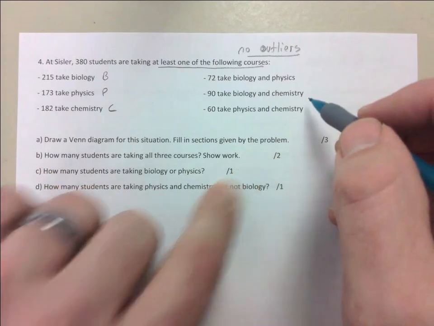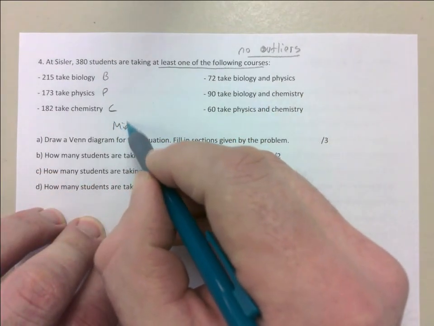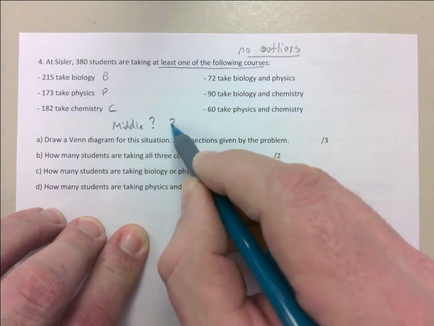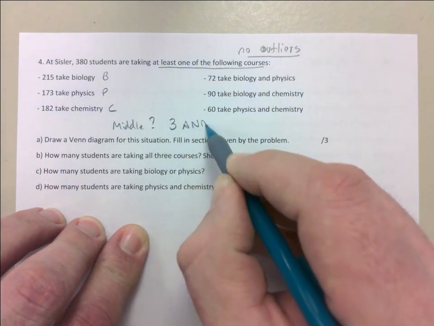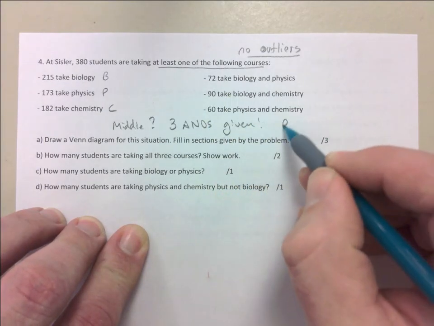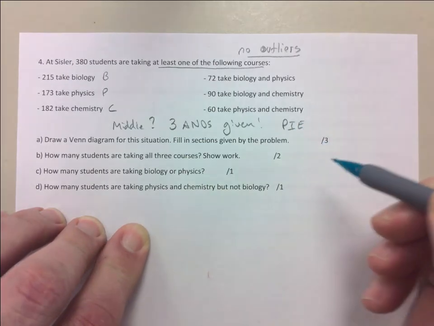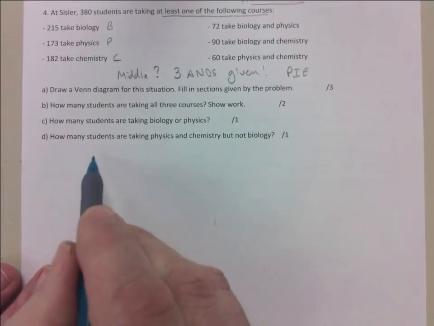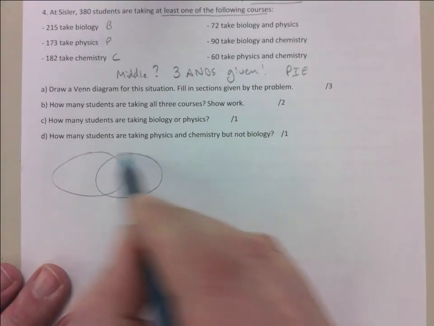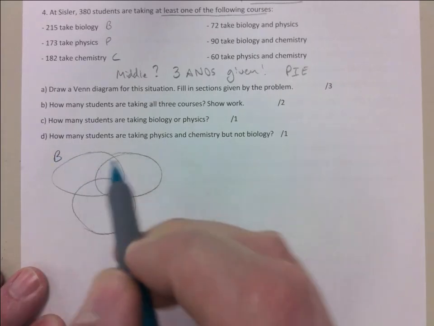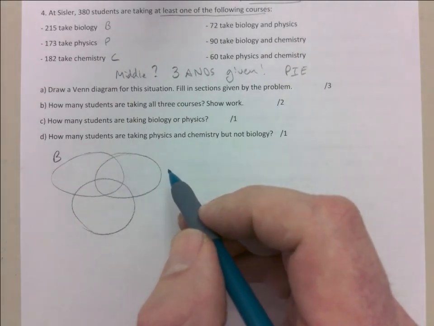So no middle. Middle unknown. 3 ands given. I will use pi for this one, for sure. Okay, so let's see here. And so we've got B. I'm going to go by my key here.